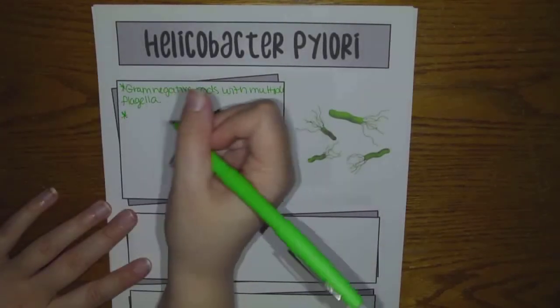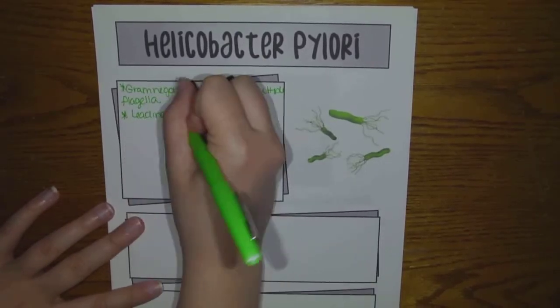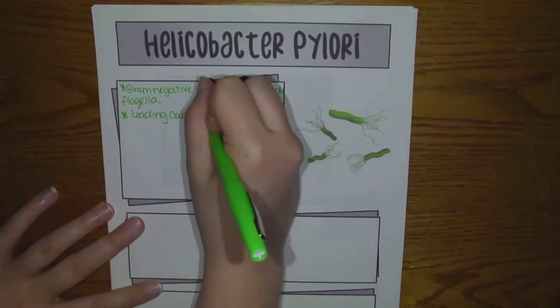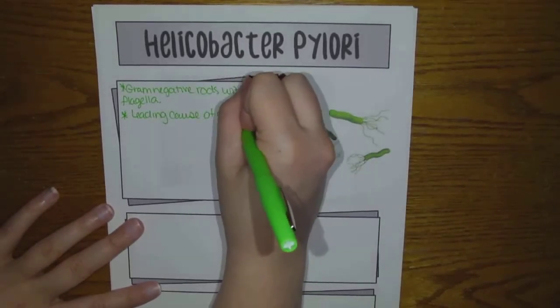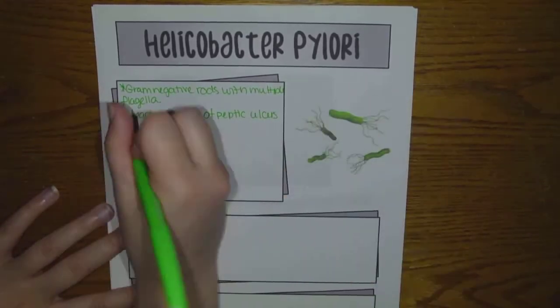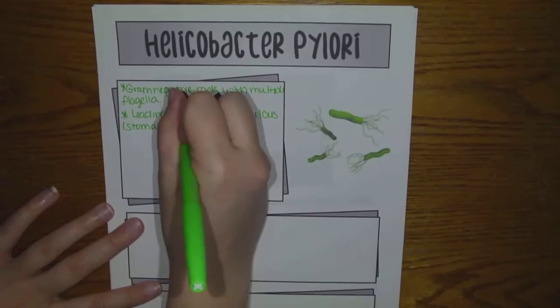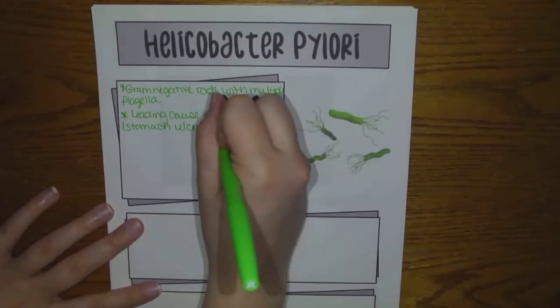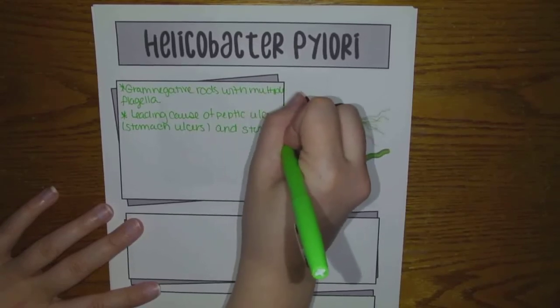Okay, so we already know this. They're the leading cause of peptic ulcers, which are also called stomach ulcers. And they also are a leading cause of stomach cancer.